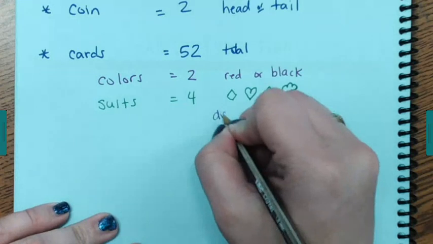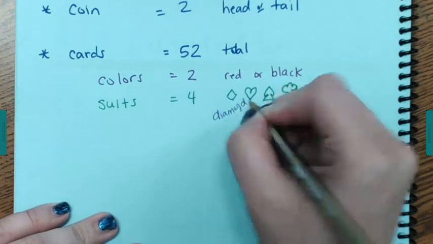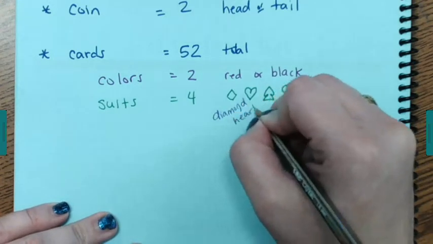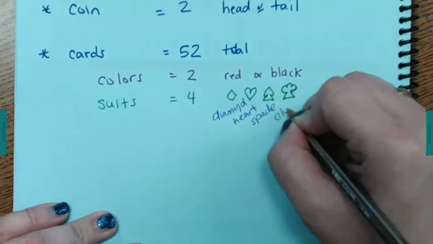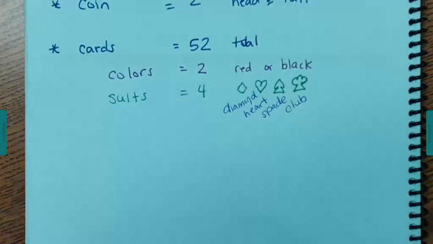So diamond, heart, spade, and a club. I'll give you a second. Diamond, heart, club, and spade. Again, they're assuming that you have seen a deck of cards, you've played games, that you know what all these different things are. Diamonds, hearts, spades, and clubs. There's one last thing we need to write. I'll give y'all just a second.